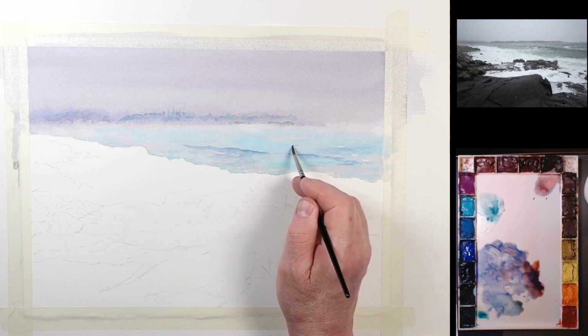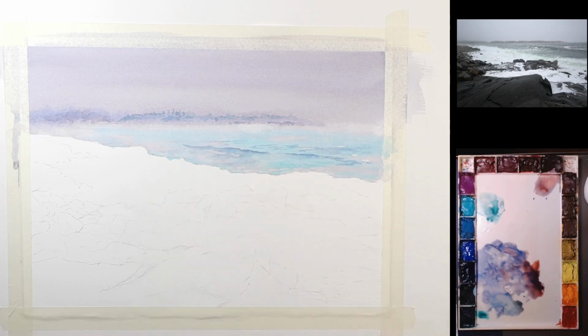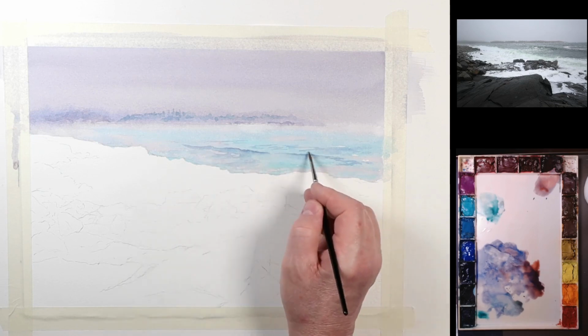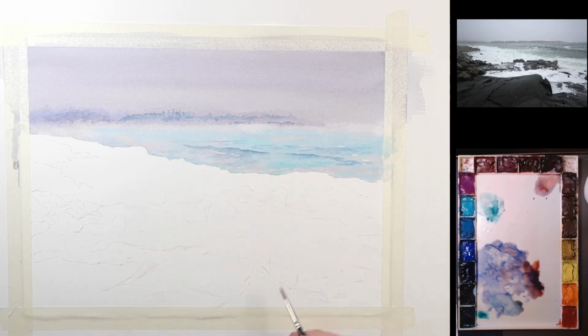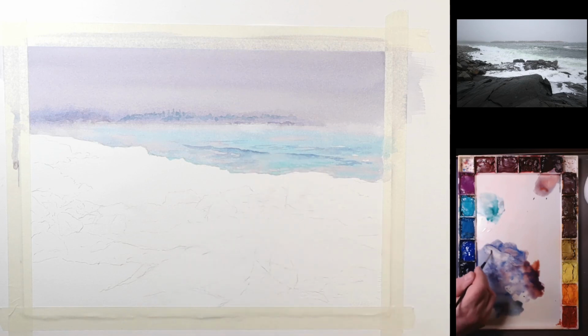Just a couple hints here and there. And I just try to make some transitions of some hard edges and soft edges mixed together.